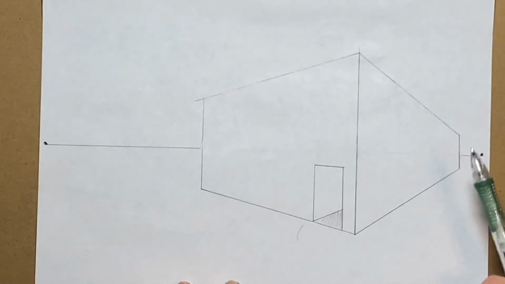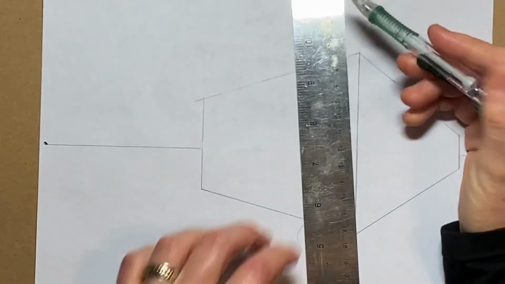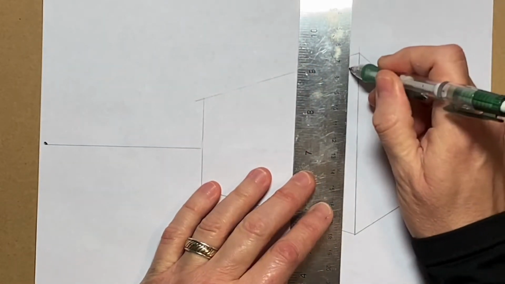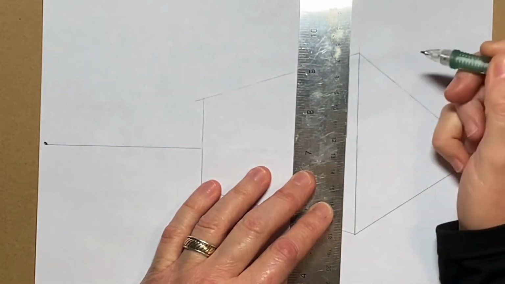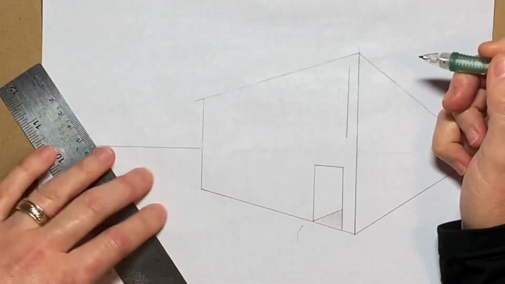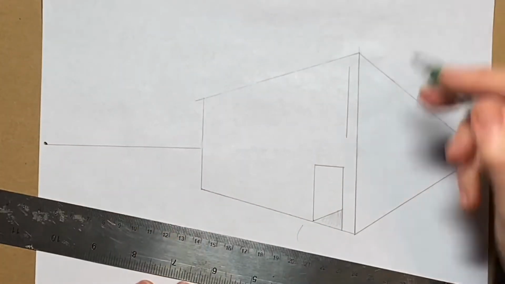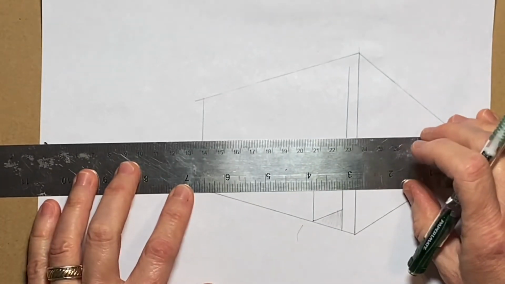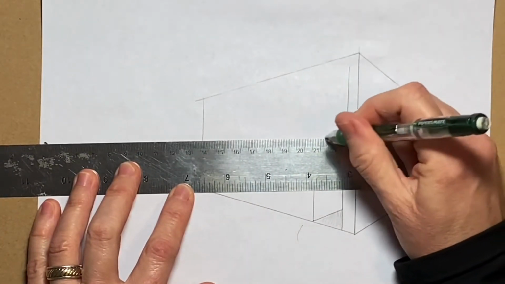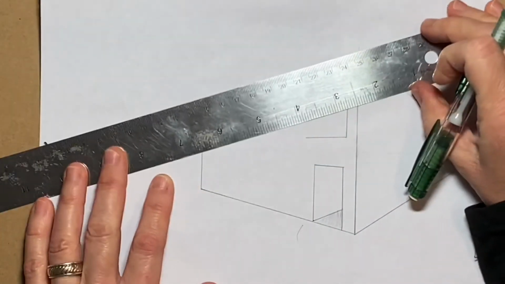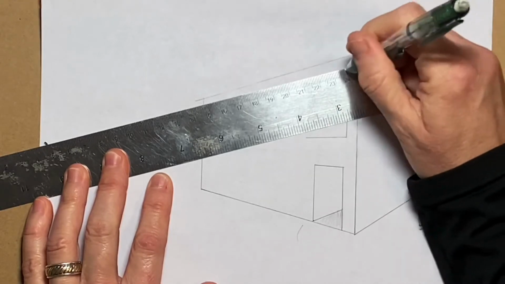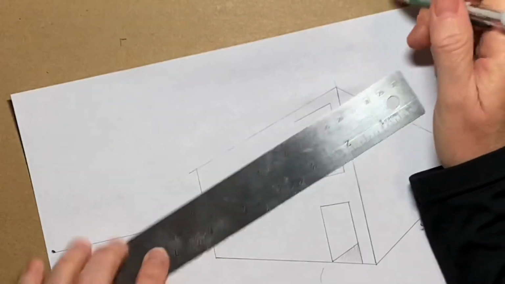Okay, so let's add some openings onto this side. Now I'm actually going to make these windows fairly big so that we can see them really well. The top and the bottom are going to go back to my vanishing point like this. Same as with one-point perspective.